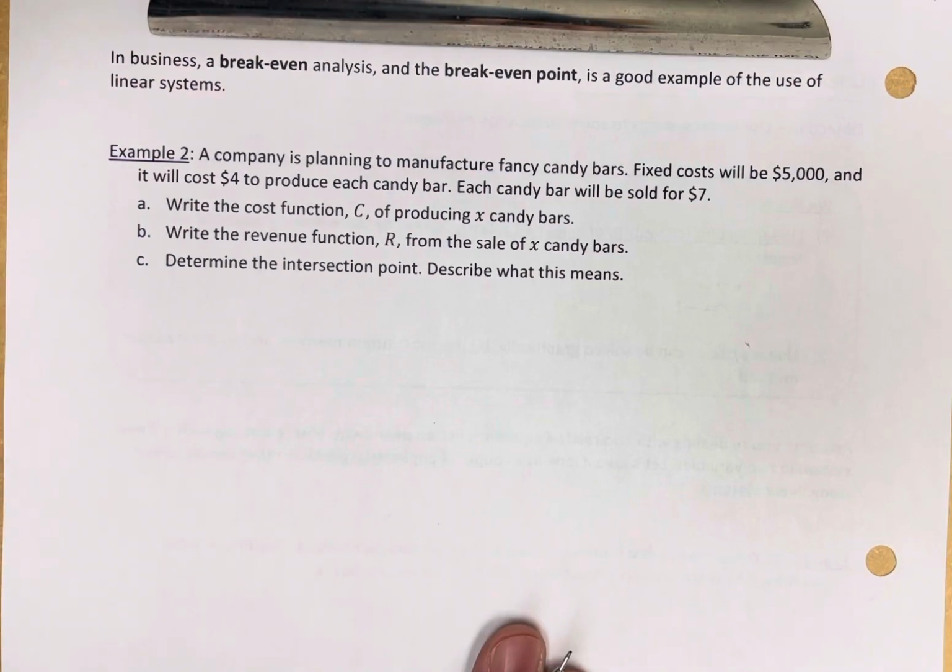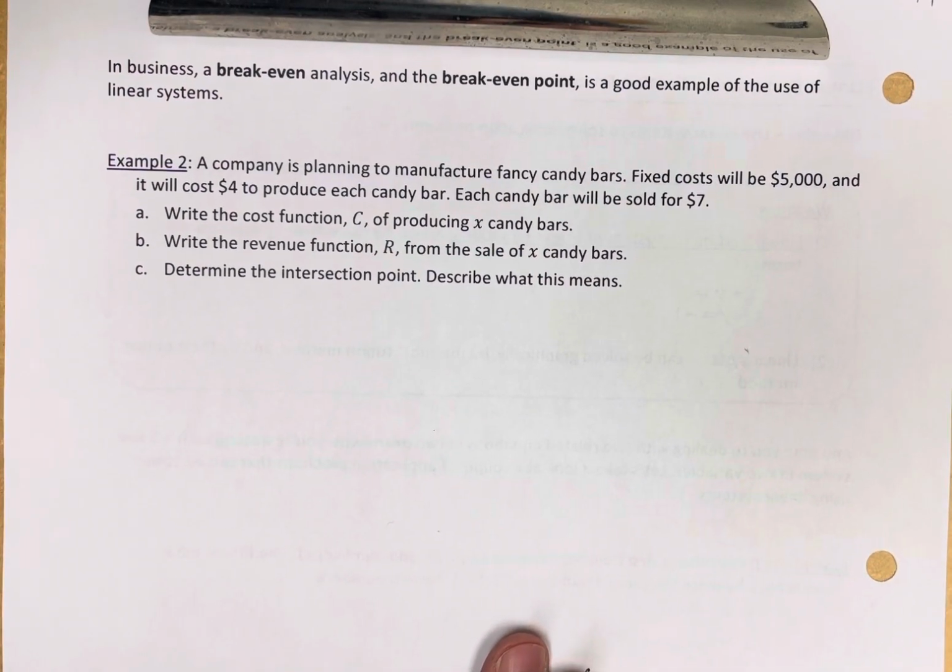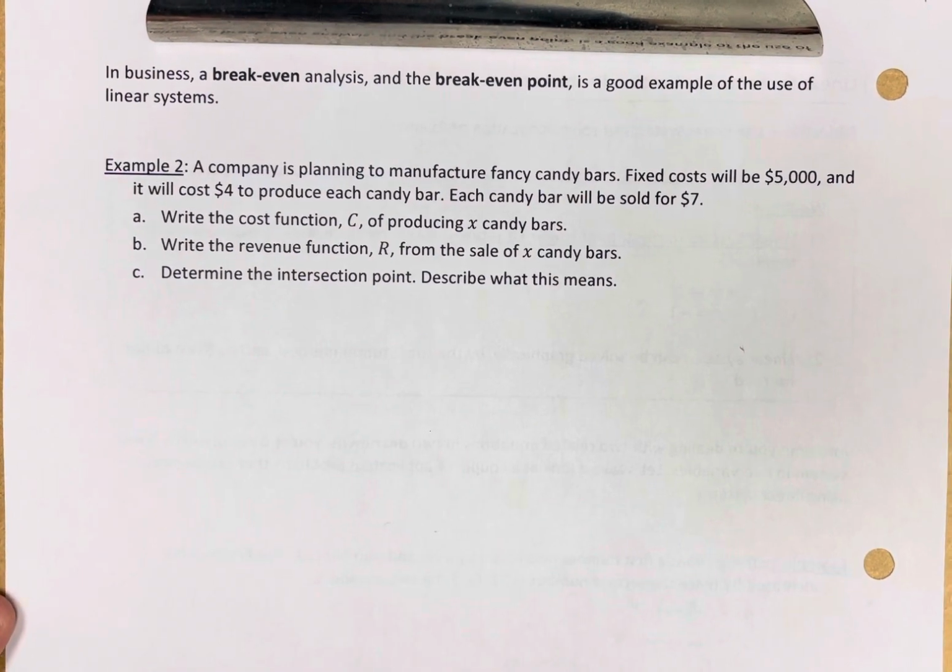So in business, and my paper's crooked. Let's try this again. I think my paper's crooked. There we go. Hope that's better.